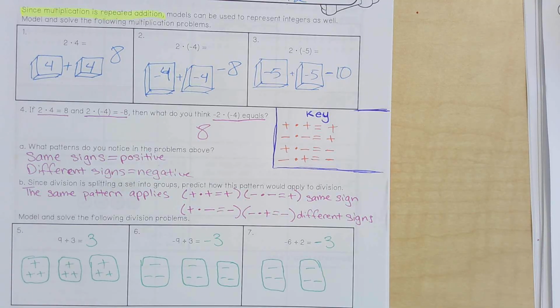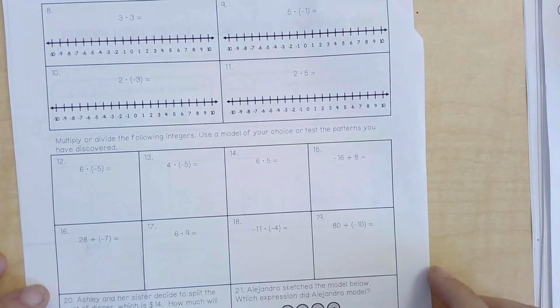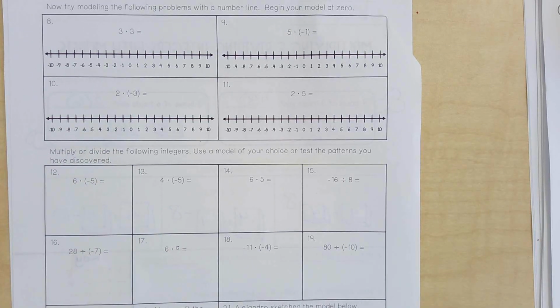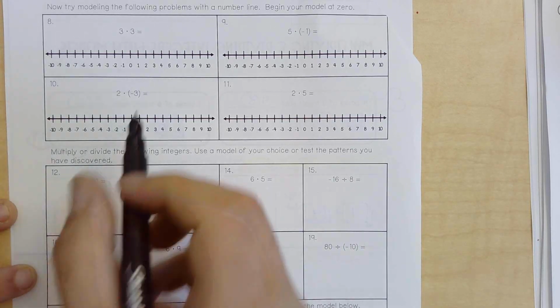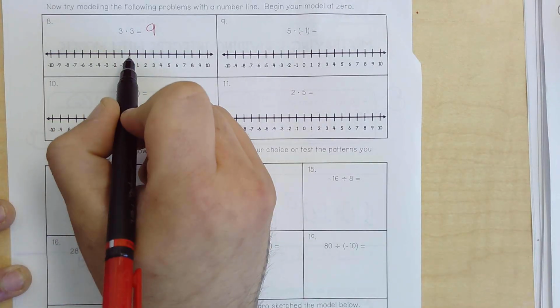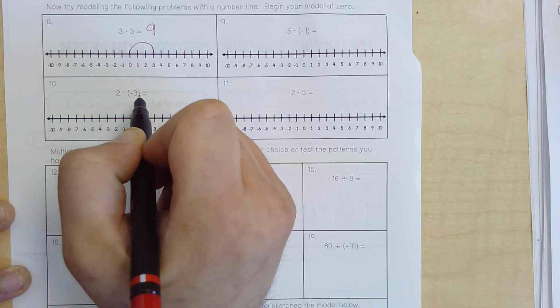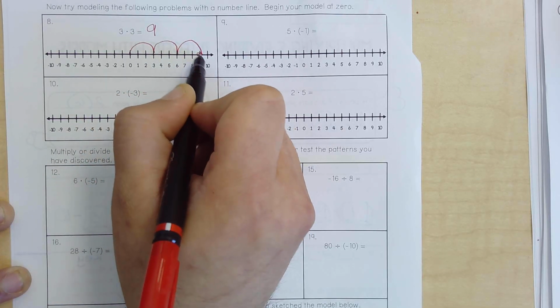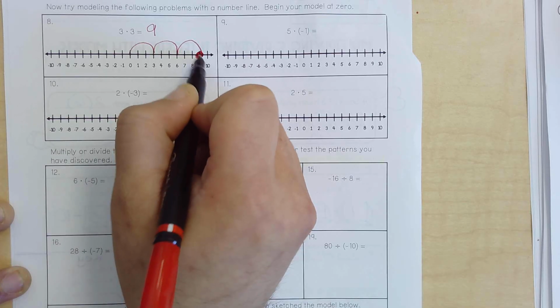All right, let's go to the next page so that we can talk more about it. Next page is going to be this one here. Awesome. Now, they want us to model the following problems with a number line. Excellent. 3 groups of 3, or 3 times 3 is 9. We're going to start at 0 and just jump from 0 to 3, 3 to 6, and from 6 to 9, and I'm going to plot my dot right there.